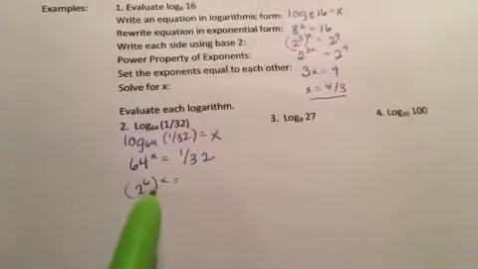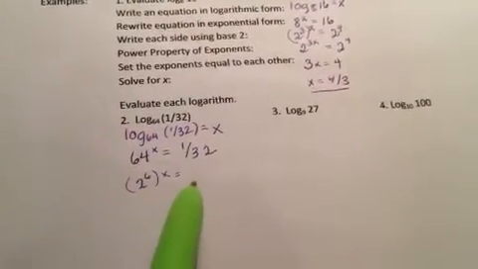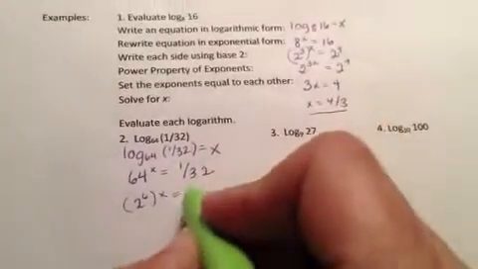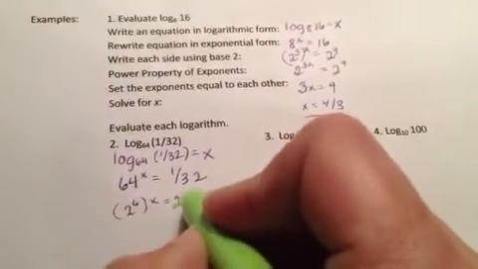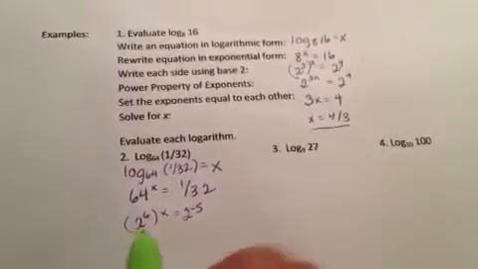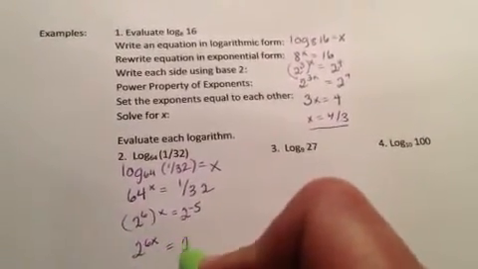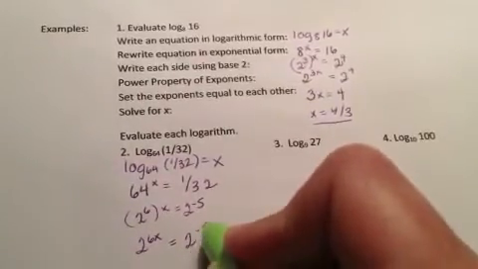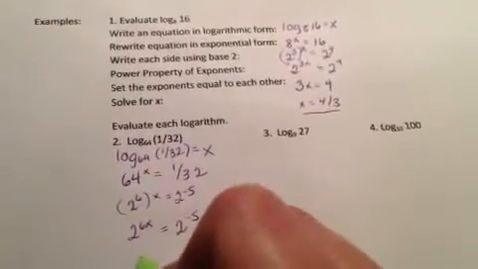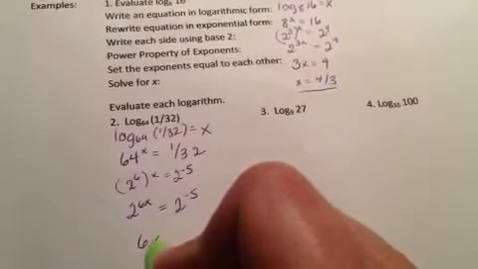Okay, let's go ahead in part 3 and we'll finish this equation here. So we have 1 over 32 can be rewritten as 2 to the negative 5th power. Go ahead and use that power property. So it's 2 to the 6x power is equal to 2 to the negative 5 power. And now you can set your exponents equal to each other.